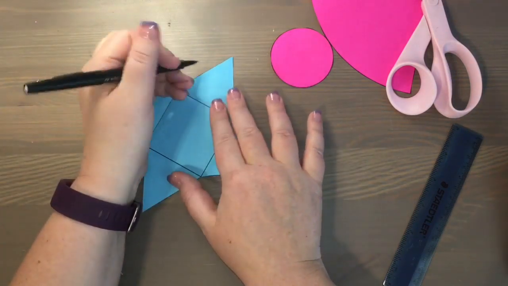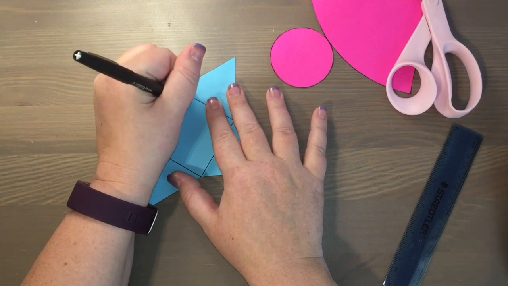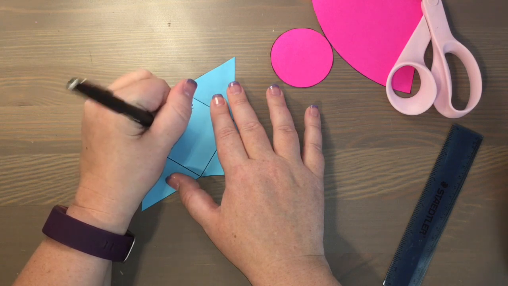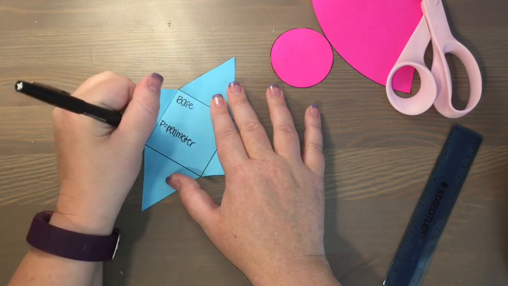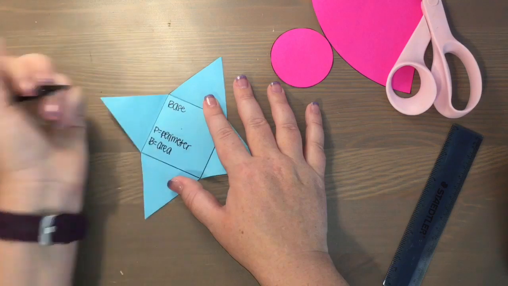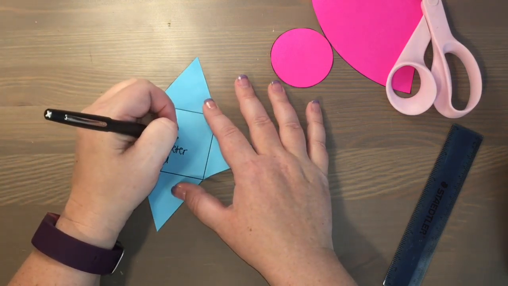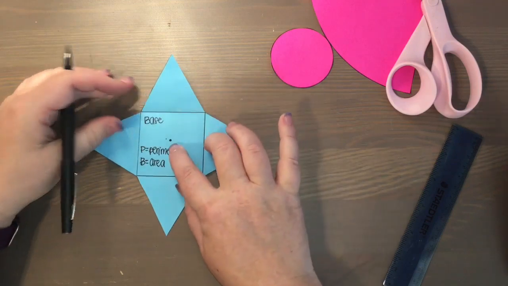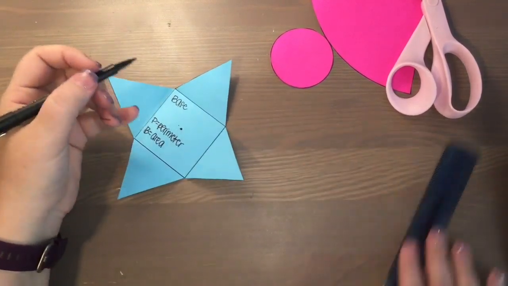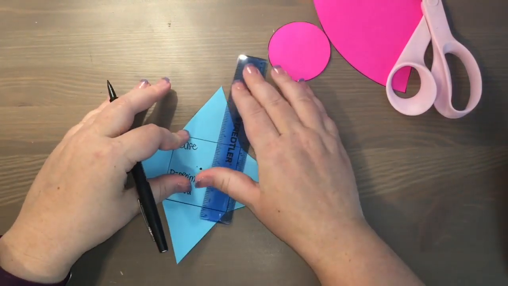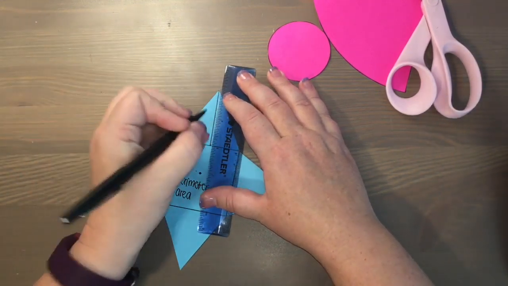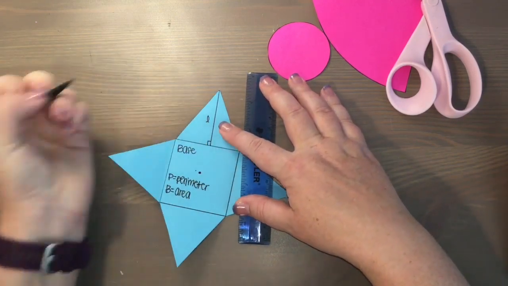So again, this is going to be our base. And big P is perimeter, and big B is area. Our height is going to go from the point straight down to the center. So that's something that we need to keep in mind. And then we have our slant height. Our slant height would be from the point here straight down. And I'm just going to label this with a cursive L because we know what that means.